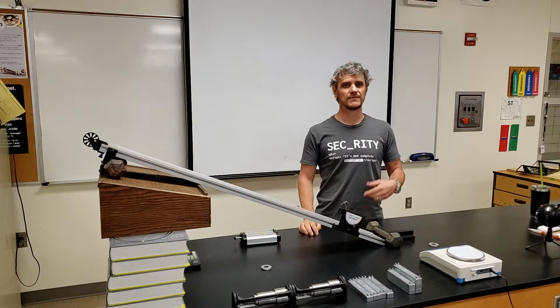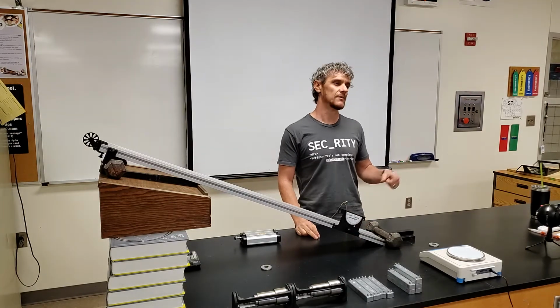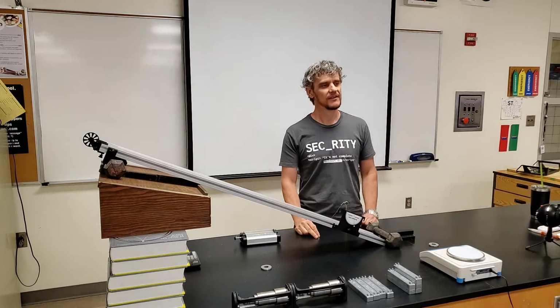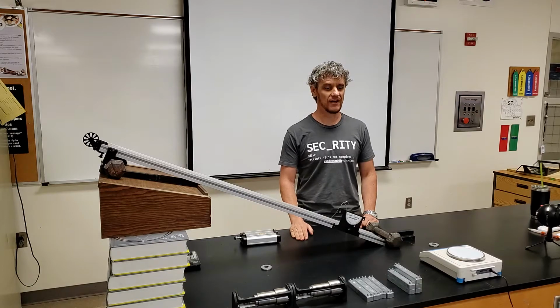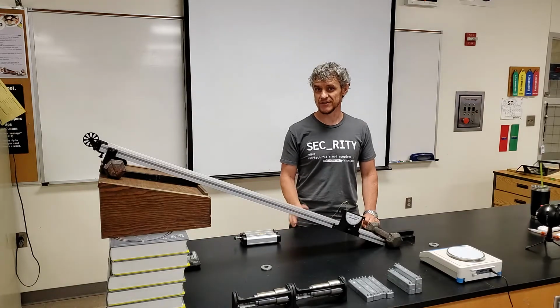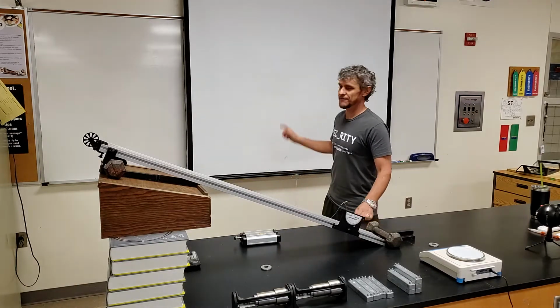It's the one that says an object at rest tends to stay at rest, and an object in motion tends to stay in motion. Now, I like to call that the little kid or the middle school version of Newton's first law. We will definitely use a more rigorous version of Newton's first law in this class, and I've written that on the board.